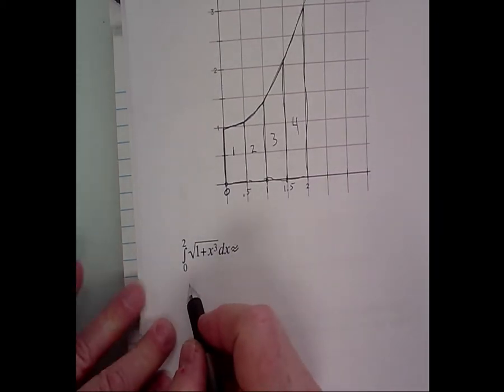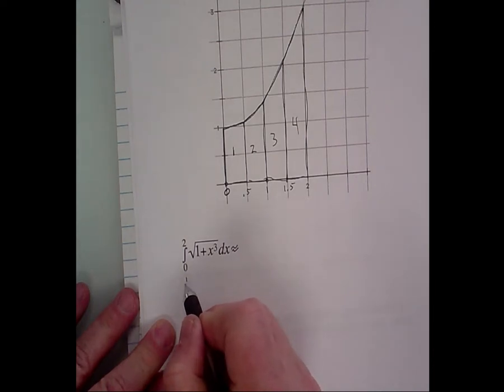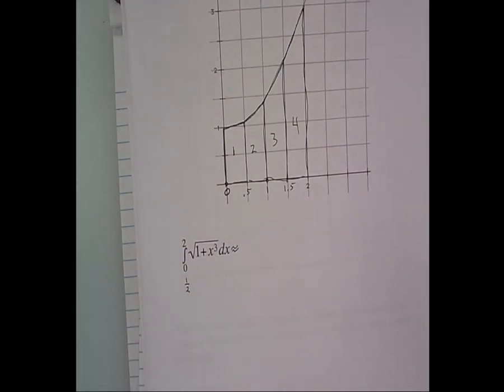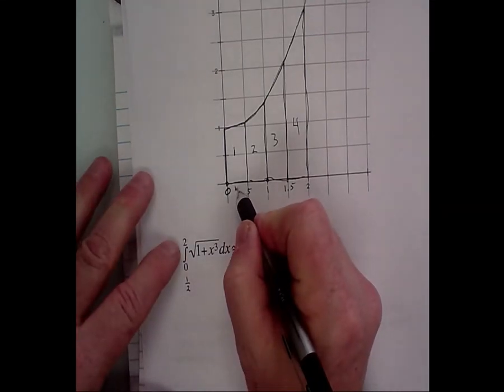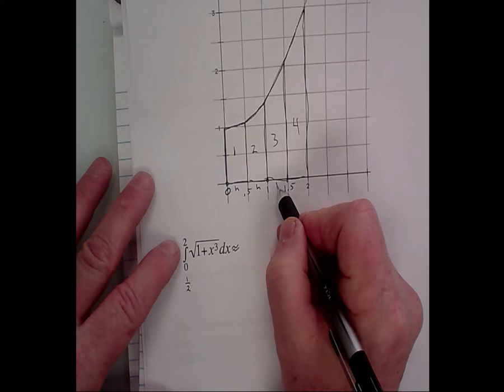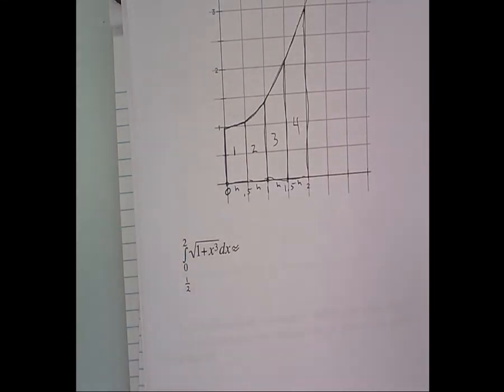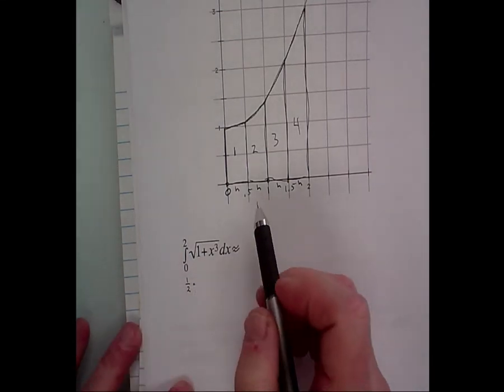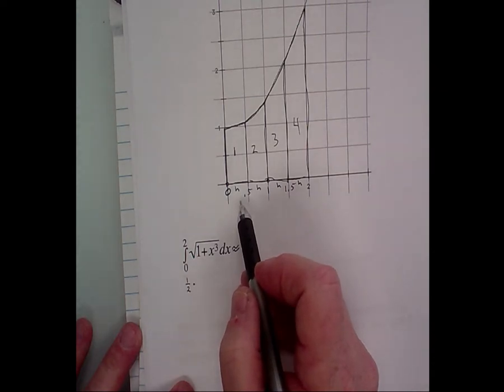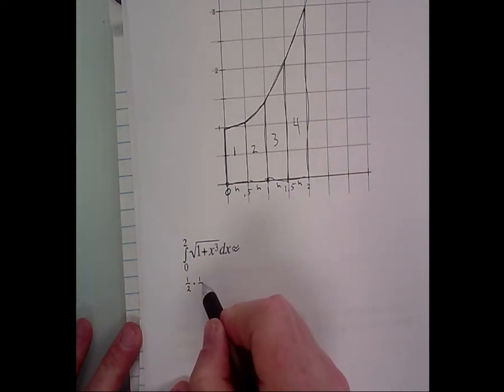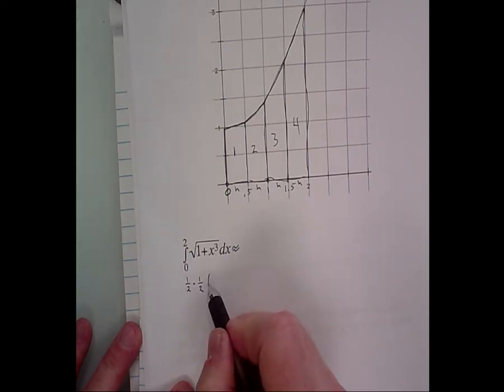And I'm going to first write trapezoid number 1. It starts out with a half, correct? Why? Because it's a trapezoid. It's 1/2 the height. And remember, the height is right here, right here, right here, right here, correct? 1/2 the height times, in parentheses, base 1 and base 2. So, what's my height here? 0.5. I'm going to write a half. Are you okay with that? Parentheses.